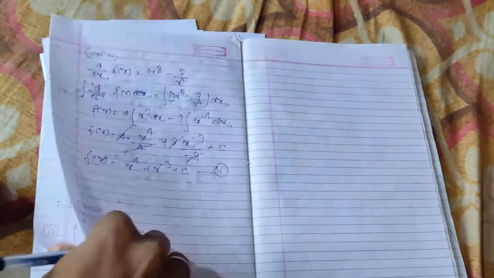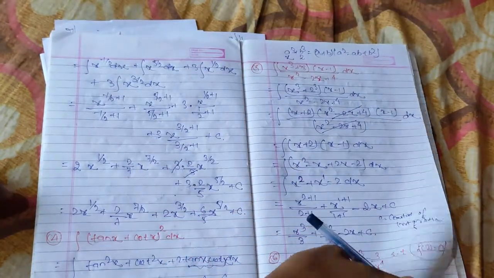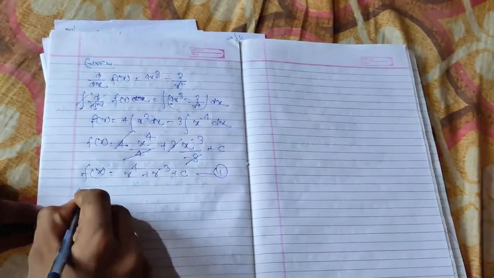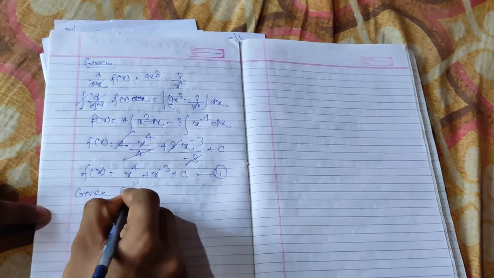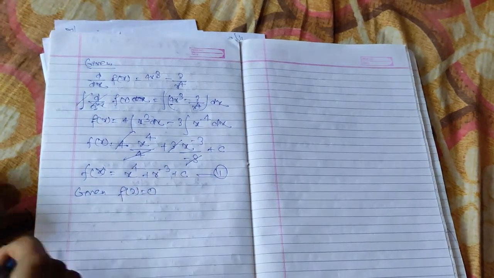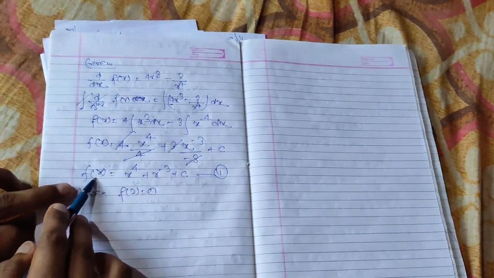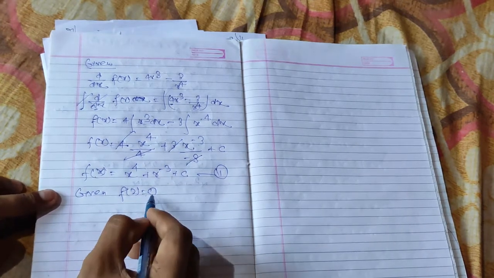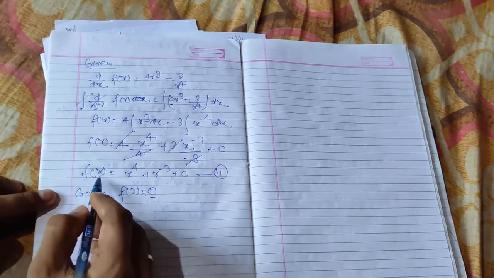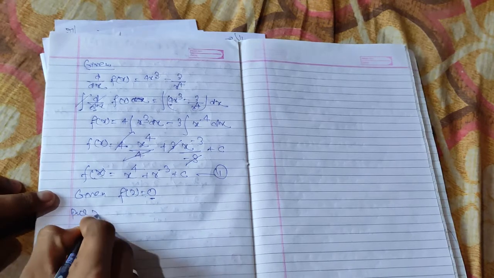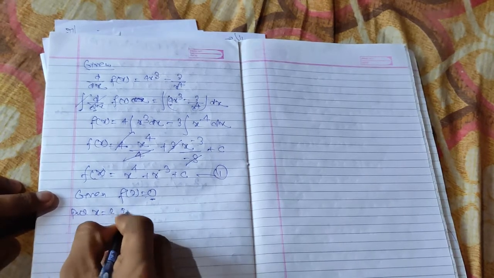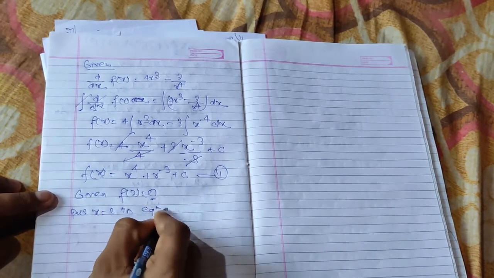We have a condition like this, f of 2 equal to 0. It is given that f of 2 equals 0, which means when we put the value of x as 2 we get the value 0. So put x equal to 2 in equation 1.